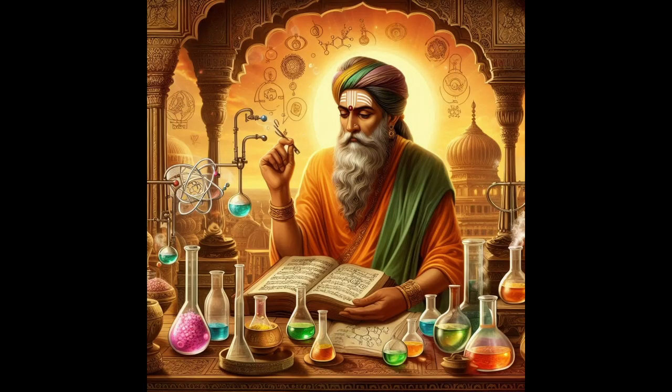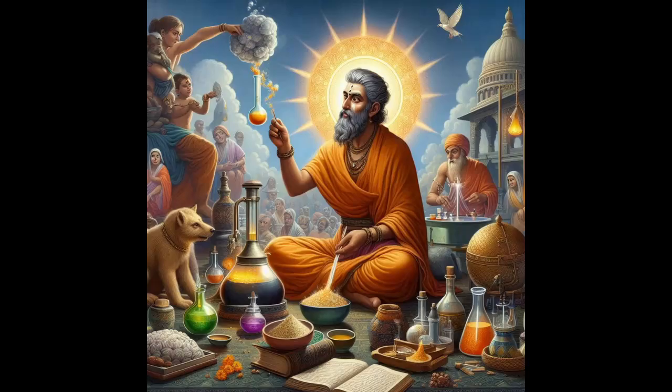The next two pages of this chapter describe how chemistry was practiced in ancient India, and they provide the proof of it.